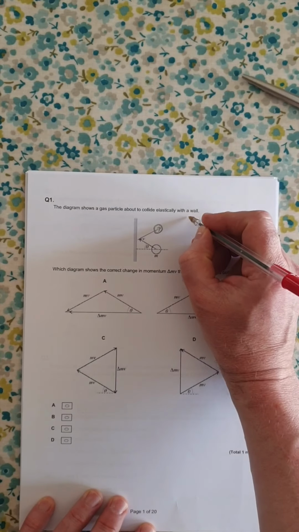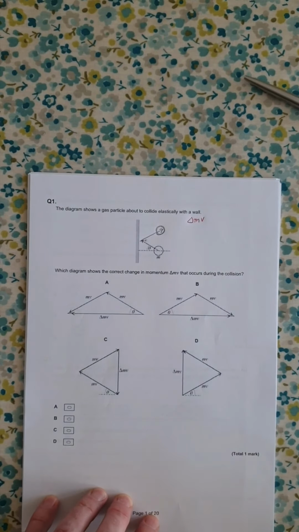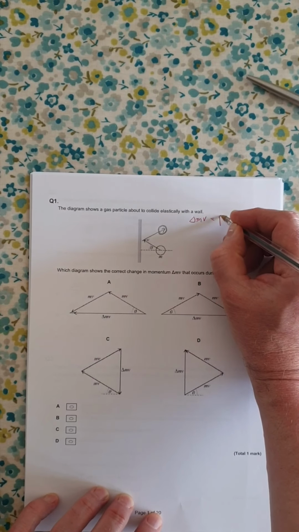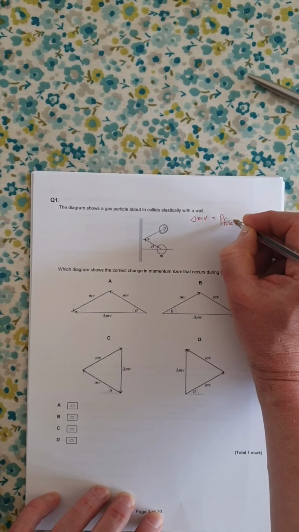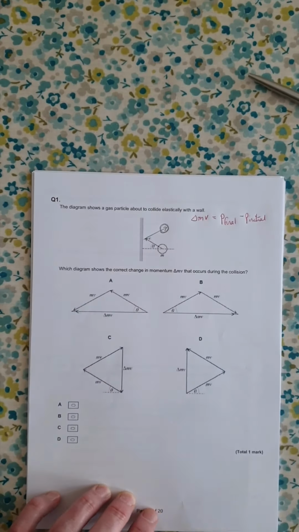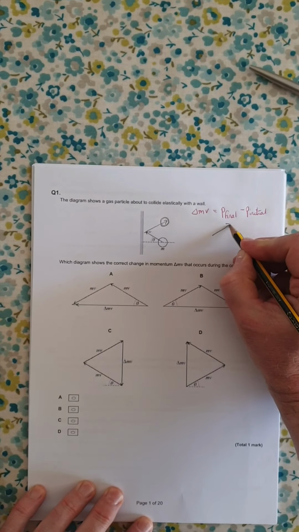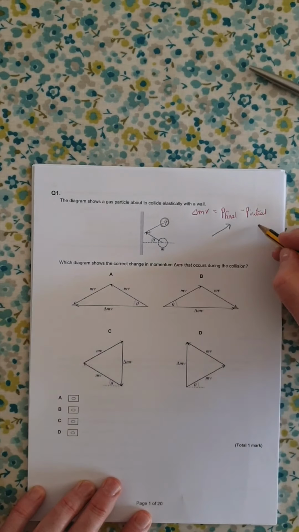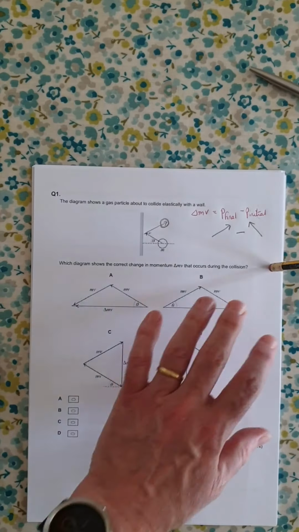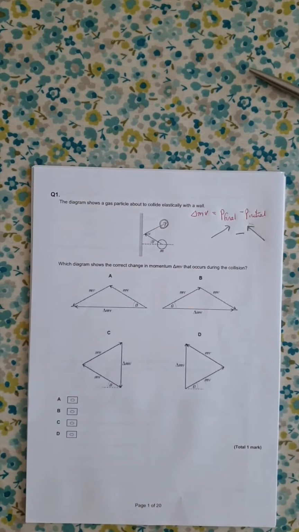We're being asked to work out the change in momentum. So that's going to be our final momentum minus our initial momentum. If the final momentum is an arrow in this direction, and the initial momentum is an arrow in this direction, what I have is that vector minus that vector.